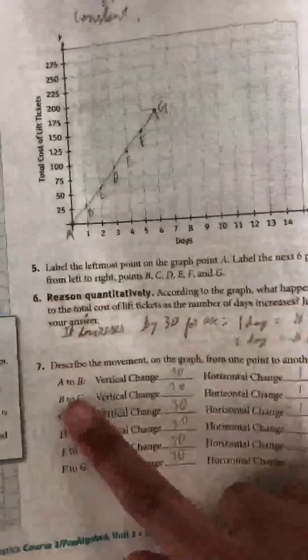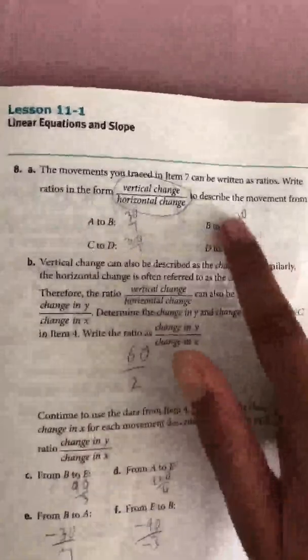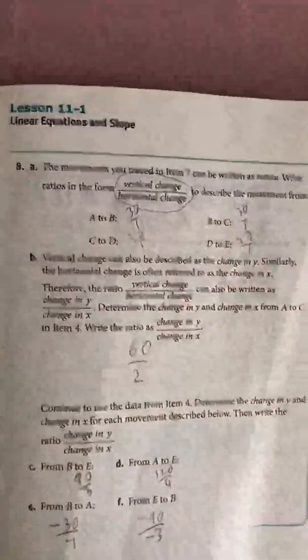So A to B. So we had to go back to the previous page and we could see A to B is 30 over 1. So we write that over here, 30 over 1, and we do the same for all these points. So let's move on to 8B.